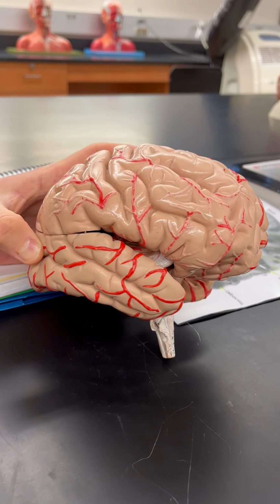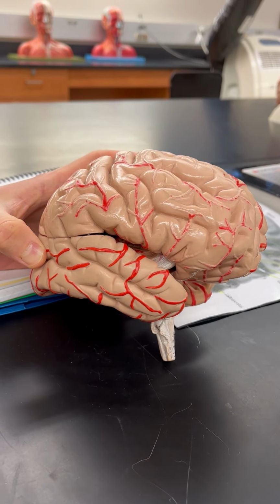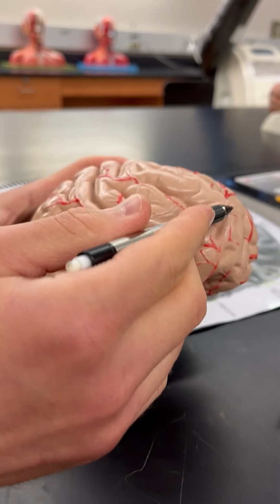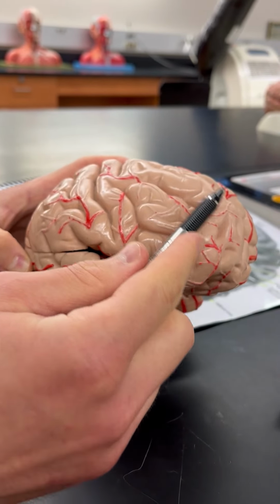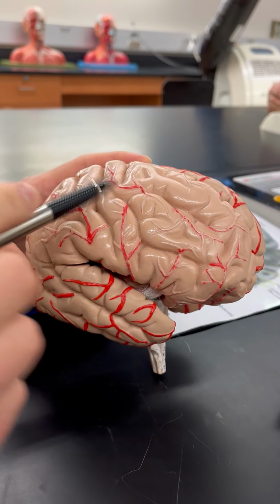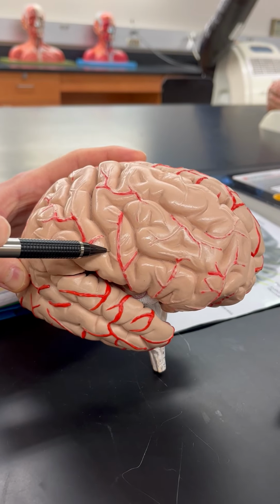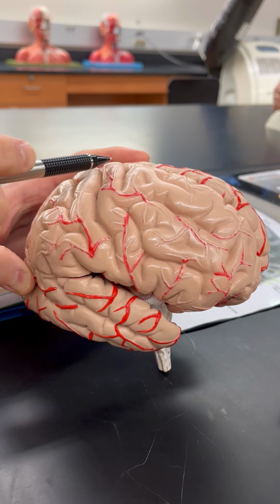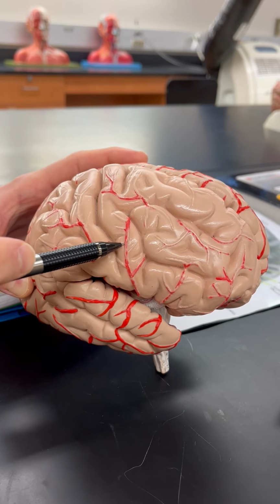All right. So we're looking at the lateral view of the cerebrum. So we're gonna start with the frontal lobe. The frontal lobe is just gonna be everything from here all the way up into our central sulcus, right? Which our central sulcus is right there. So if this is our central sulcus, this right here is gonna be the precentral gyrus.